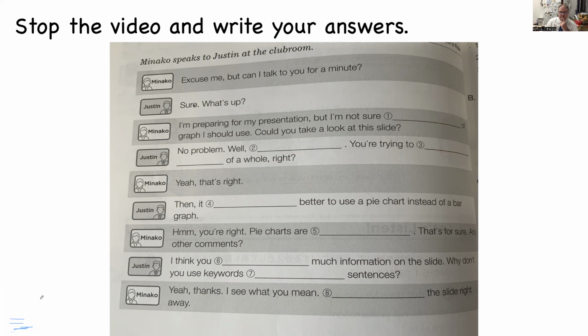Yeah, that's right. Then it might be better to use a pie chart instead of a bar graph. You're right. Pie charts are better suited, that's for sure. Any other comments? I think you put too much information on the slide. Why don't you use key words rather than sentences? Yeah, thanks. I see what you mean. I'll revise the slide right away.